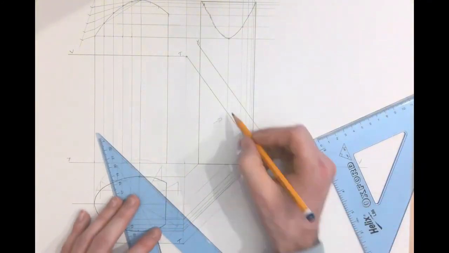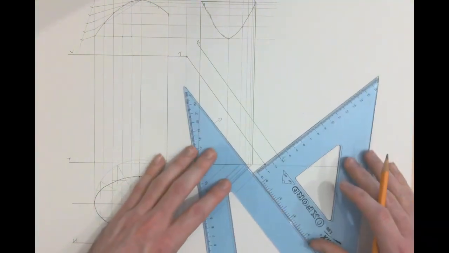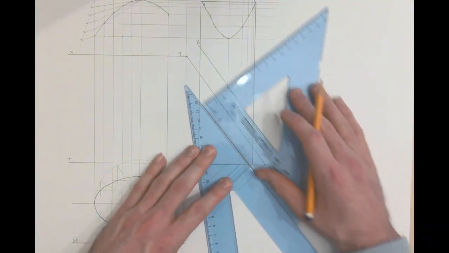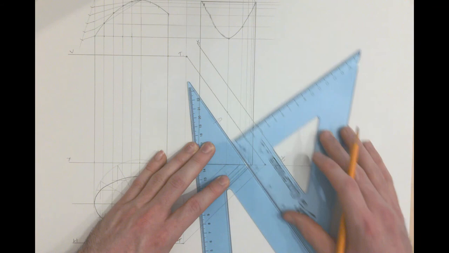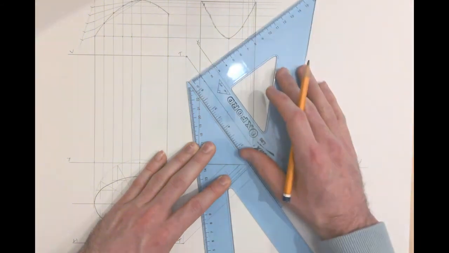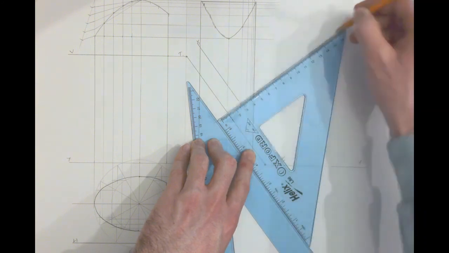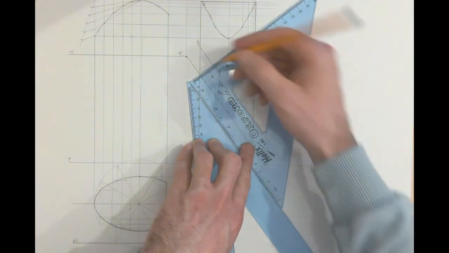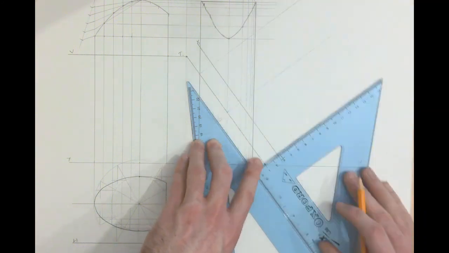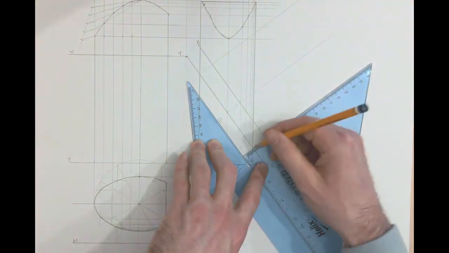The center point will be this one, so I'm going to bring that out there to the side, just make sure it's perpendicular. So center point goes out there. Top point is going to cut out at that point and that point there.